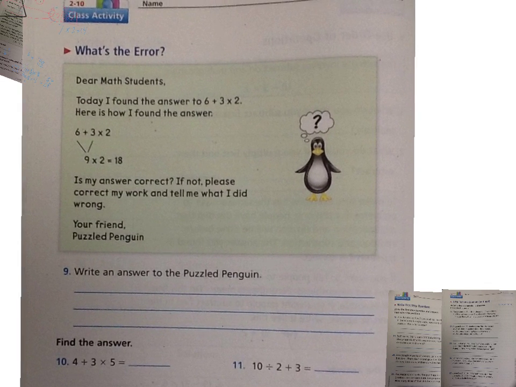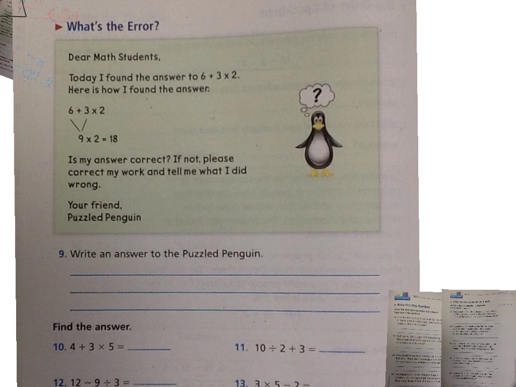I think this is good old Puzzle Penguin, and of course he's got himself into a bind here. So it says, Dear math students, today I found the answer to 6 plus 3 times 2. Here's how I found the answer. 6 plus 3 times 2, he did 6 plus 3 equals 9, times 2 equals 18. Is my answer correct? If not, please correct my work and tell me what I did wrong.